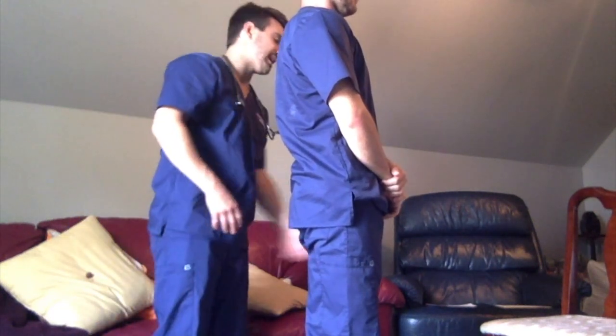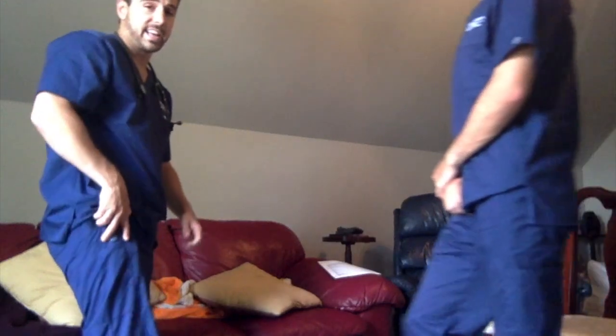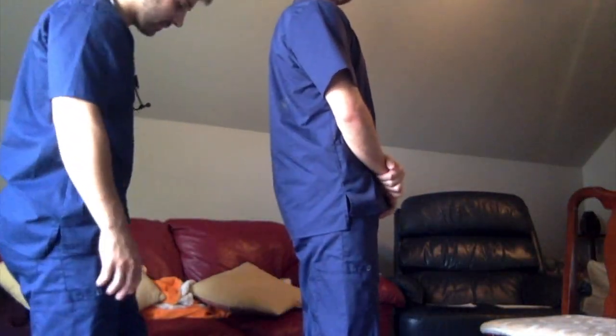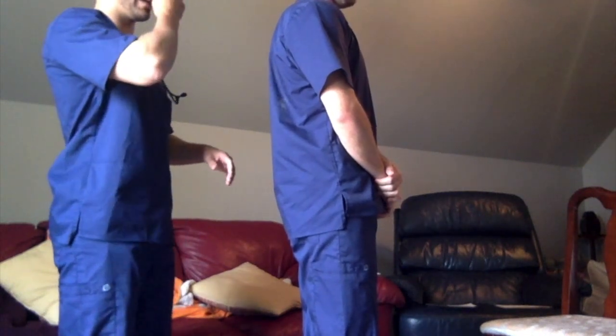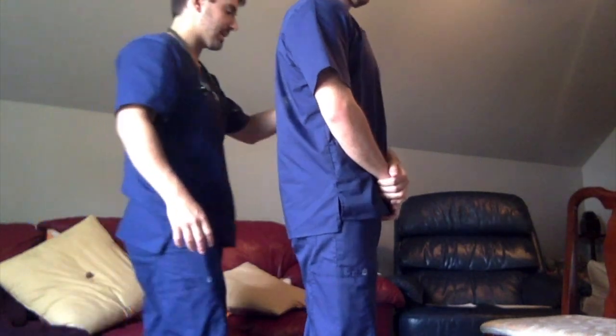I'll instruct them to take 4 steps forward and then 4 steps back to me. Just noting that their movement is fluid and consistent, and it is rhythmic, and that there's no issues with their gait. So once I've inspected their gait, I can have the patient, you can go ahead and sit back down.